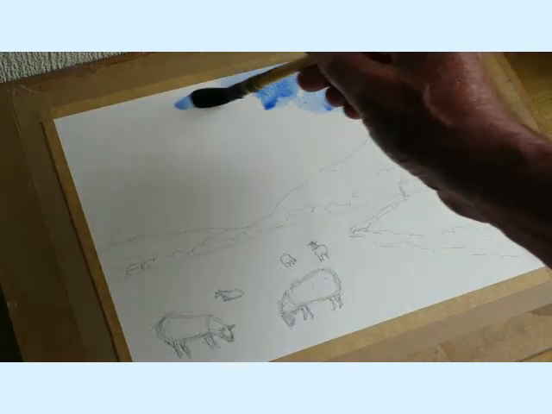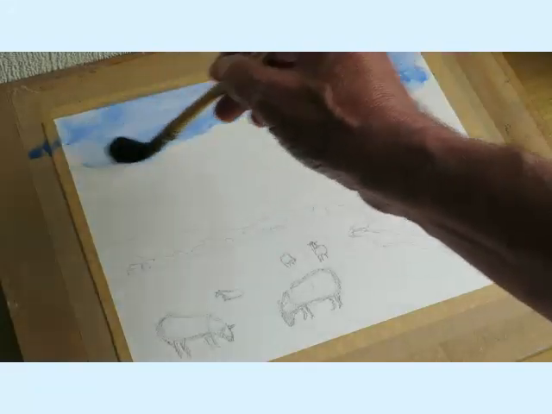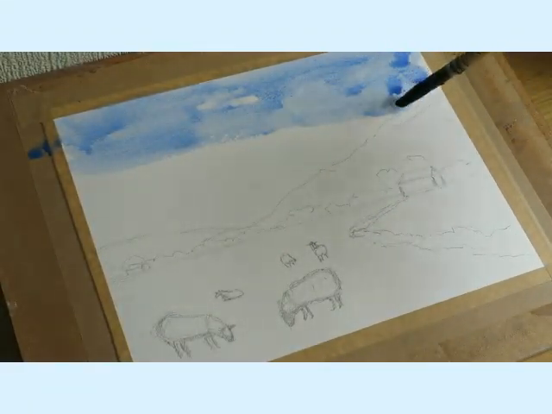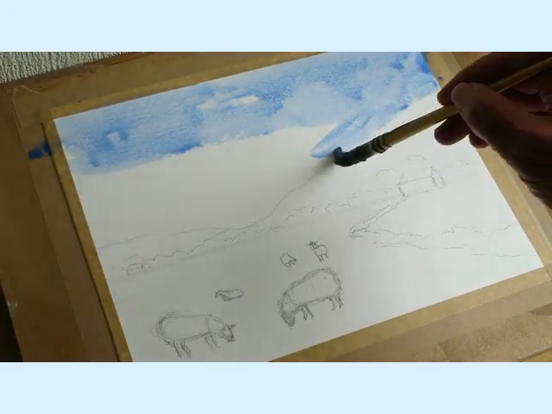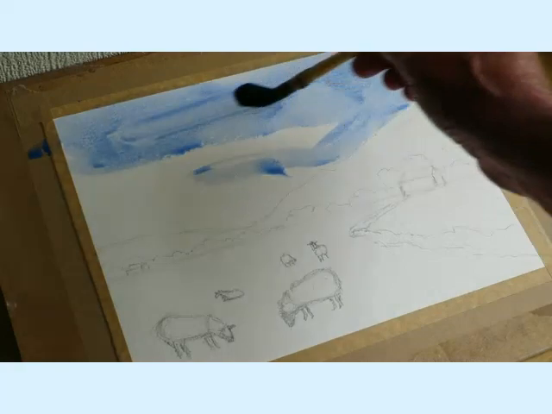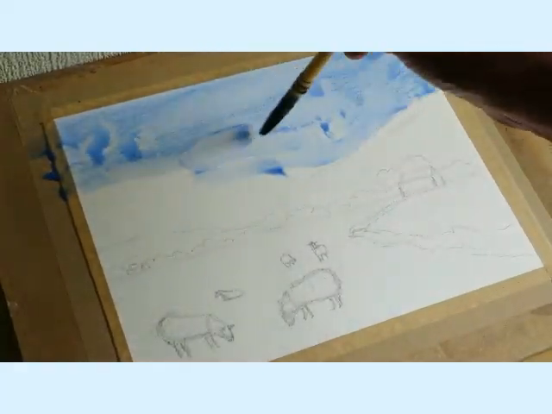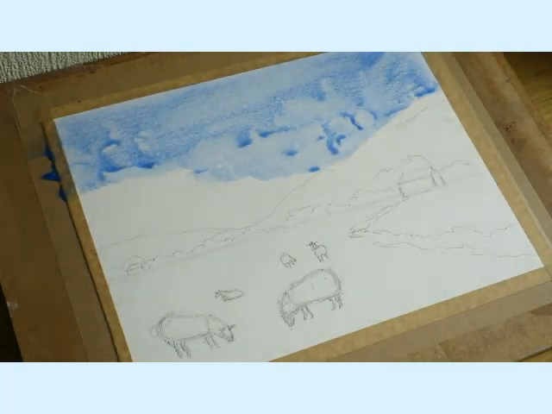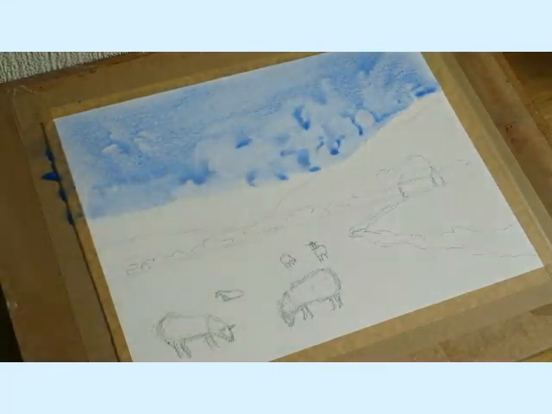In fact, I'm going to make it easier for you. I'm just going to do the whole thing in and then dab some clouds out. So fairly straightforward. Just start to fill it all in. Just get that bit there. You can see I'm just going very quickly. Another bit here, and then we'll soften it off.